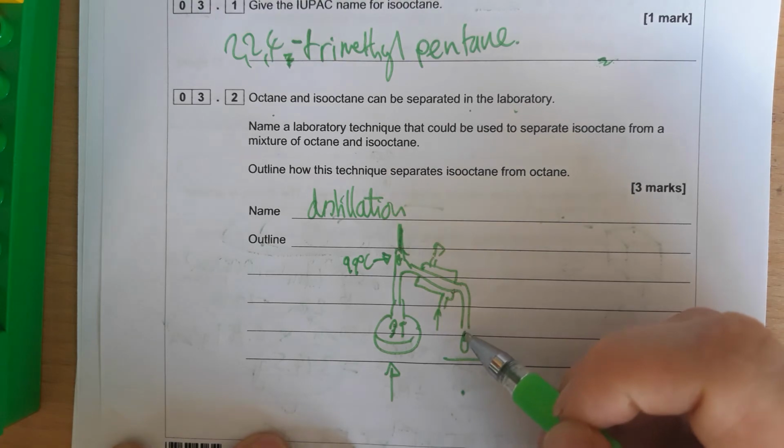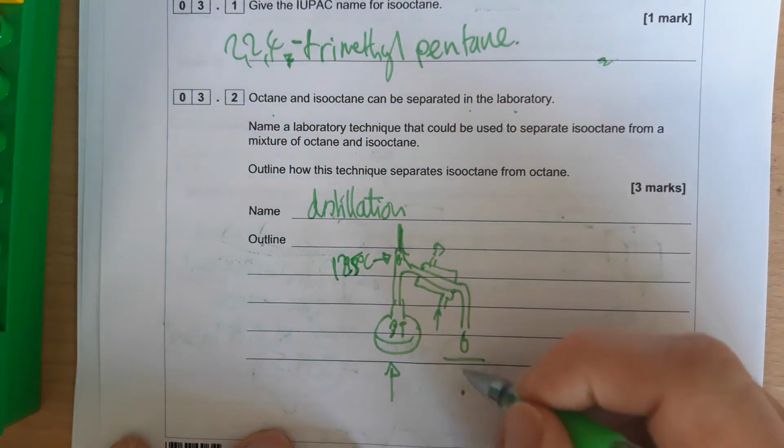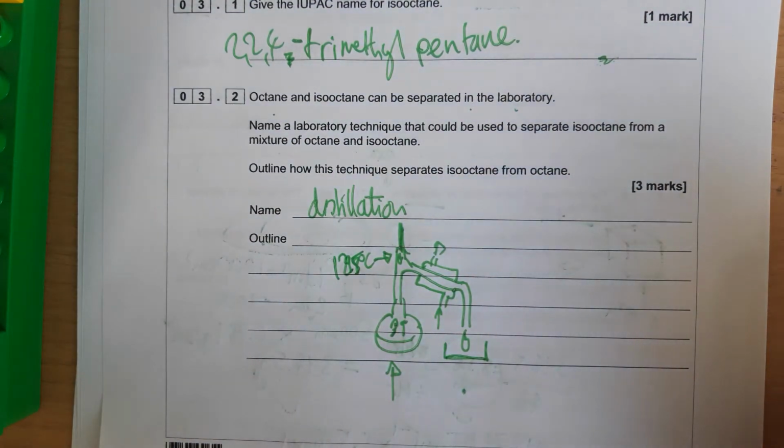Once all the isooctane has come over, you'll see a temperature jump to 125, and then you need to get another little beaker under here and start collecting the second fraction.